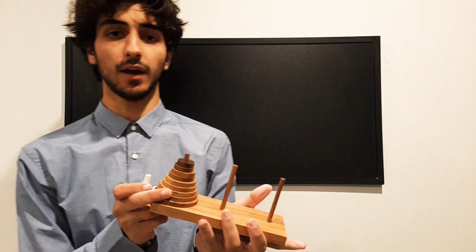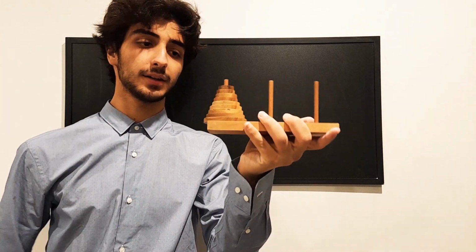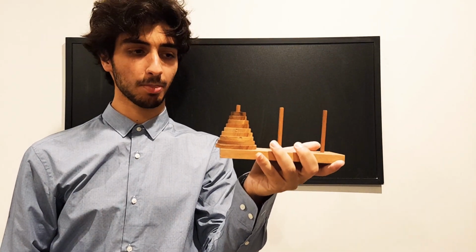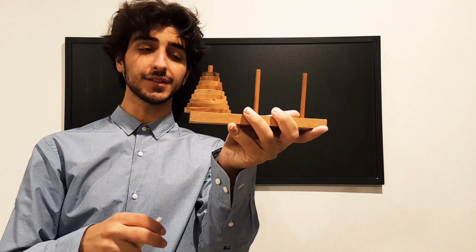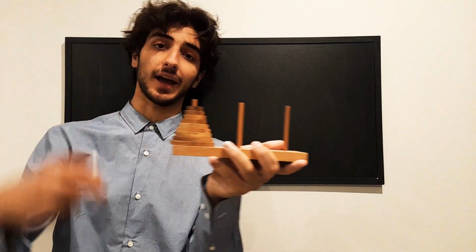This problem is the Tower of Hanoi, and this is an example model of that, given this configuration of 9 disks. So I'll refer to these as the disks and these sticks as the poles. Those who are familiar with this problem would probably also be familiar with the mathematics involved behind it.